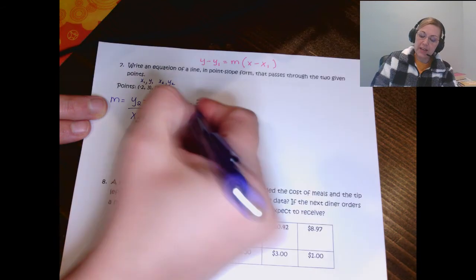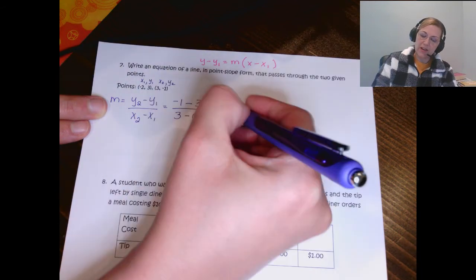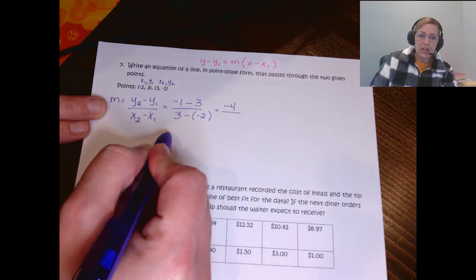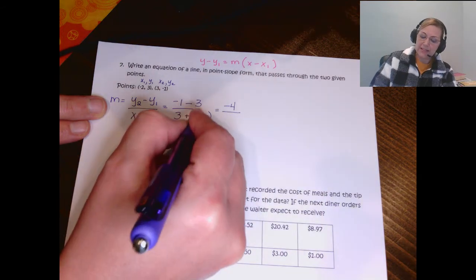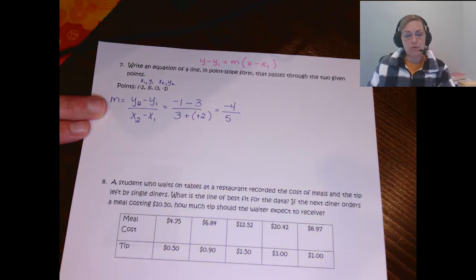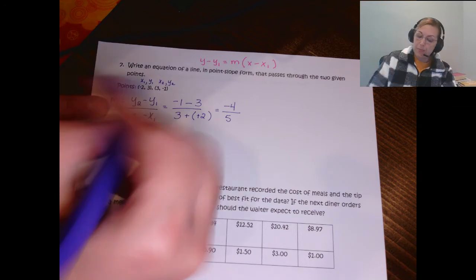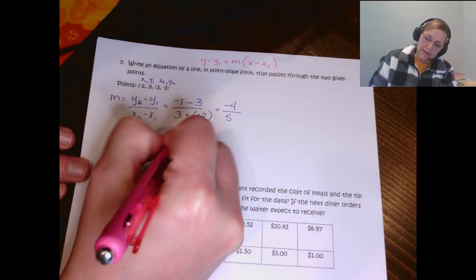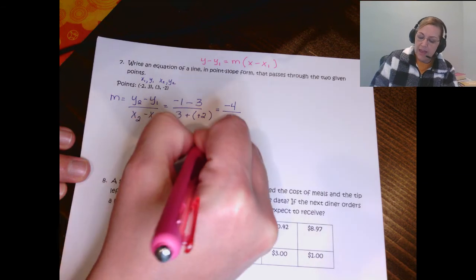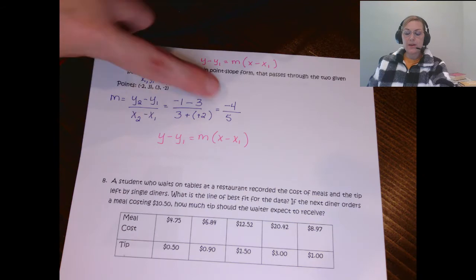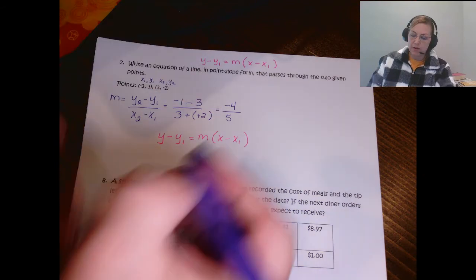We're going to go ahead and subtract in the numerator. So I've got -1 minus 3 is -4. And 3 then plus 2 gives me 5. So my slope is -4/5. Now we're going to use our point slope version of the line. Remember, that's y minus y1 equals m parentheses x minus x1. We already know what the slope is, so I can put the -4/5 there.